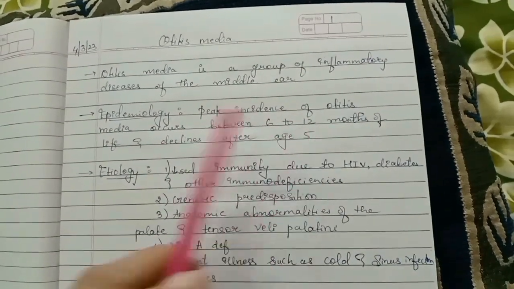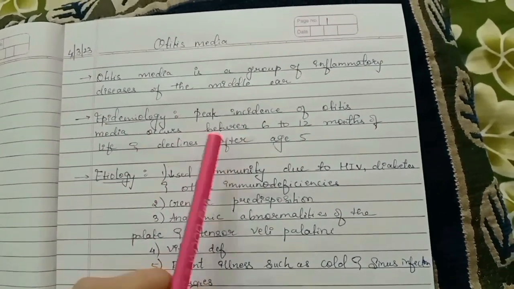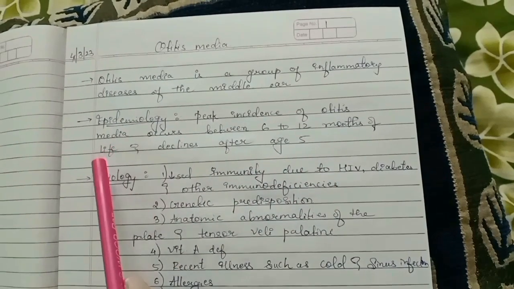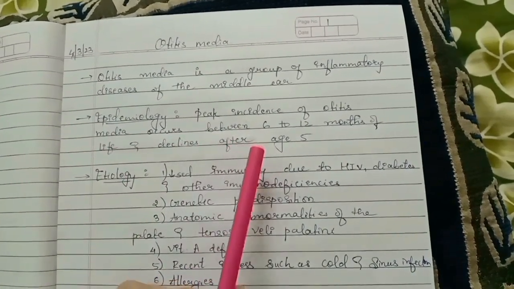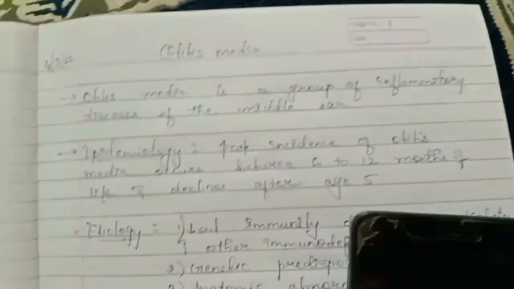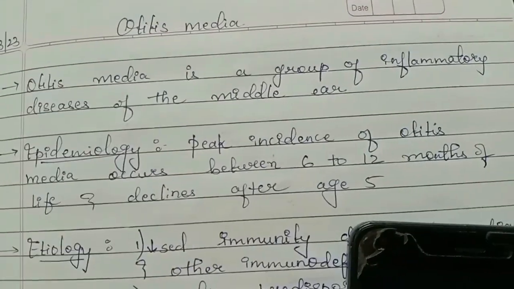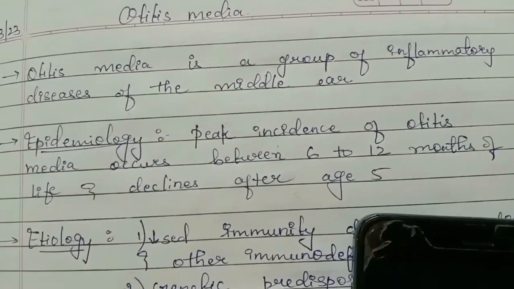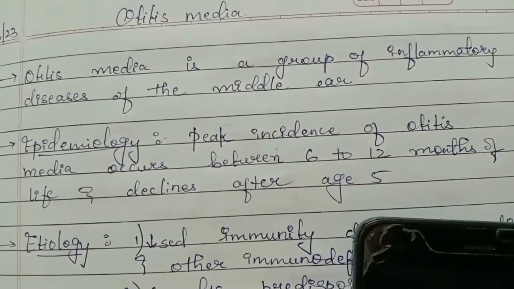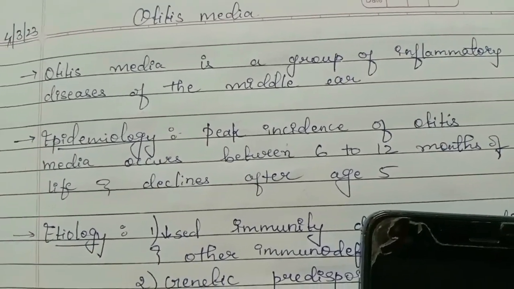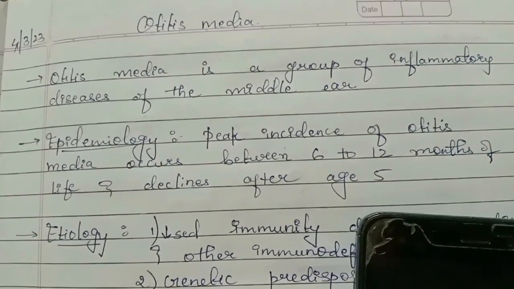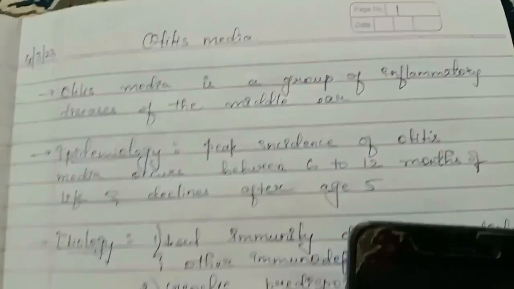The peak incidence of otitis media occurs between 6 to 12 months of life and declines after age 5. Otitis media is more common in children. Mostly, an attack of otitis media is preceded by an upper respiratory tract infection.